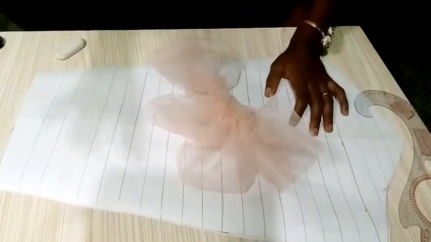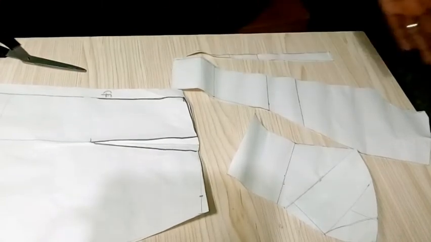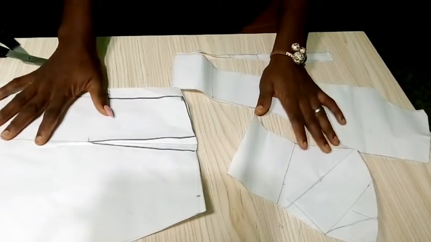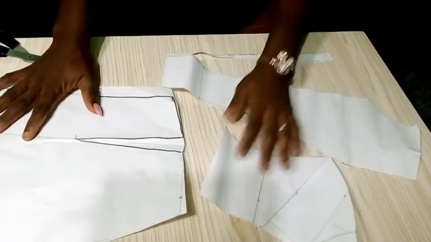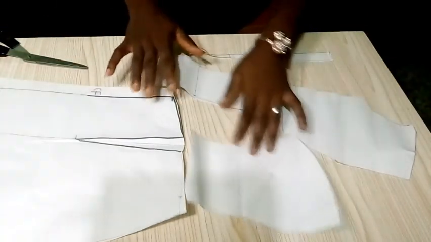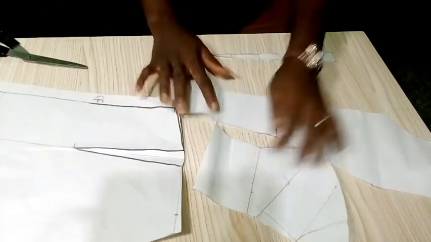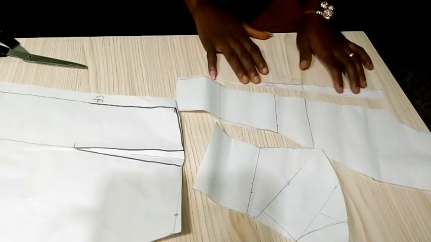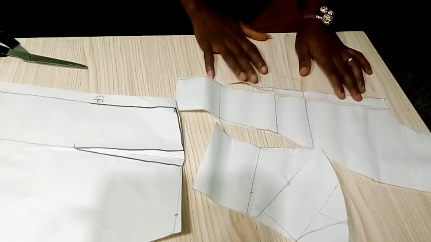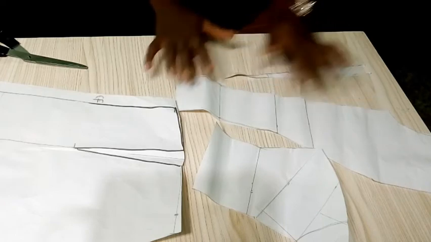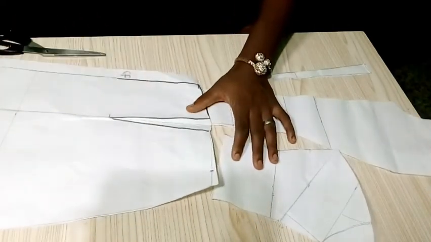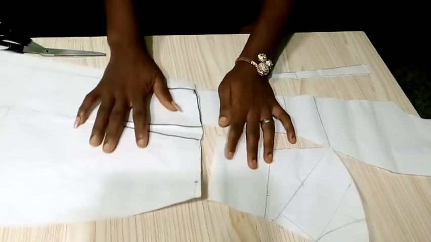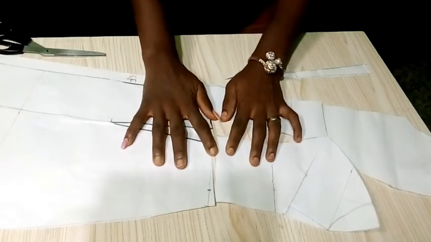Okay, and here is all you need to get the front of the dress. Okay, can you see? This is the side, the center, the illusion that was taken from the neckline. Okay, and here is a basic skirt pattern. So this is how the dress is going to look.